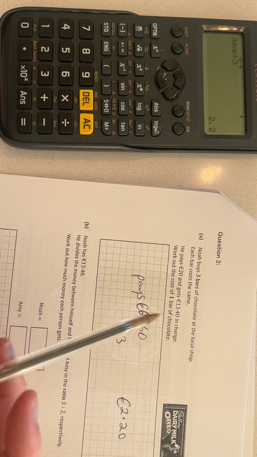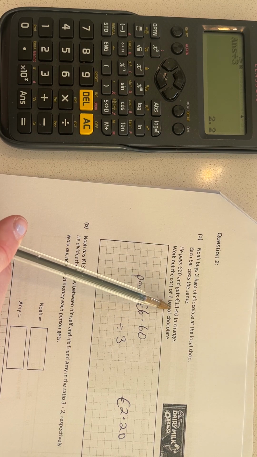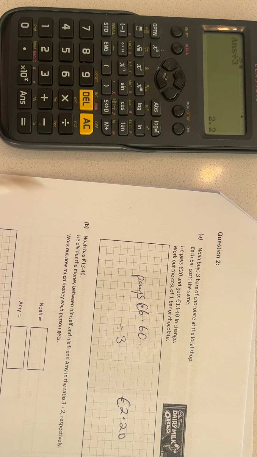Now, if you made a little error and you didn't realise that that was the change that he got and you divided that by 3, you'd still get some marks, but just take care when you're reading the question is all.